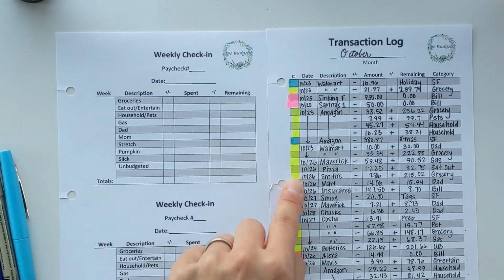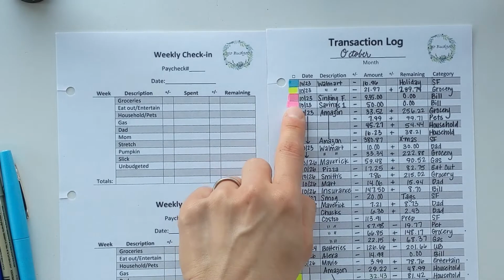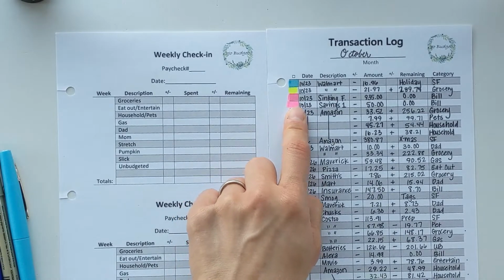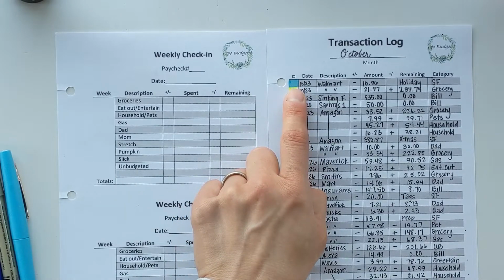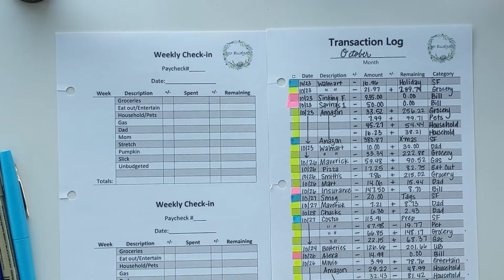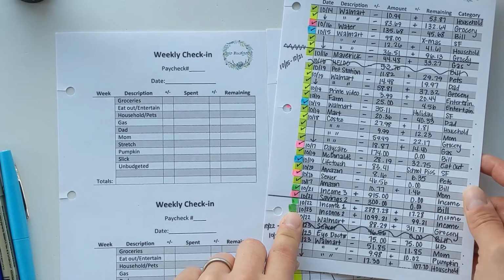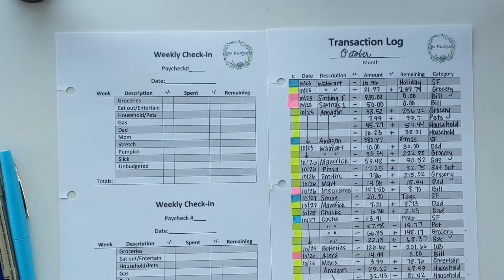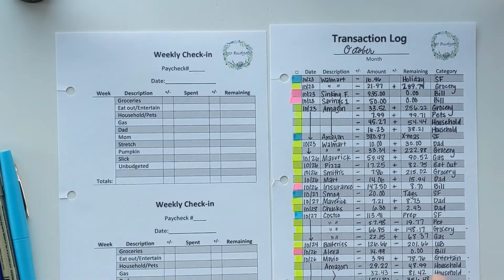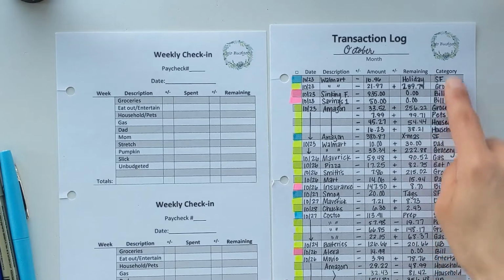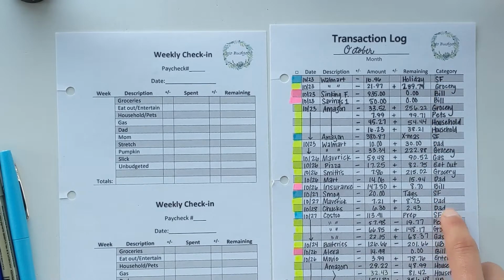So yellow is all variable expenses, pink is bills or fixed expenses, blue is anything from sinking funds, and then over here is some green. This is income, and that's how I differentiate between all the different categories, simplify it for myself instead of having to reference the categories, which can get a bit busy.